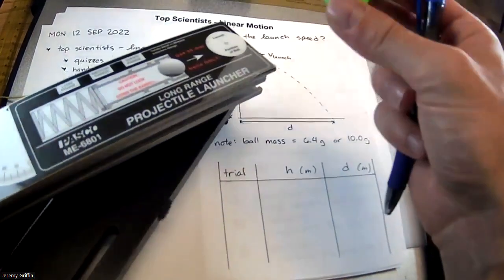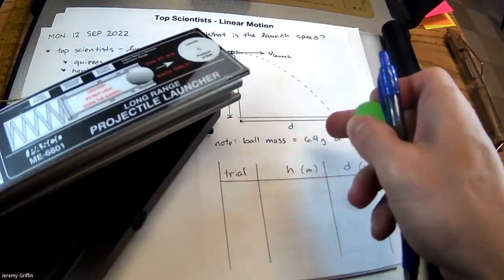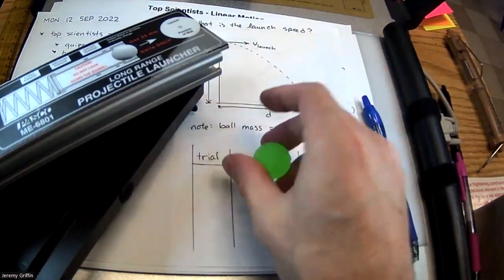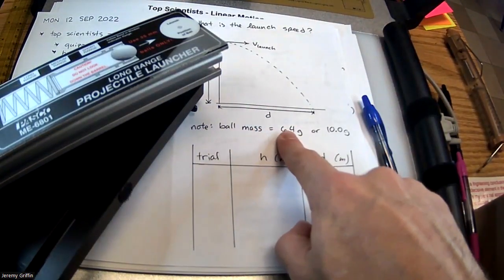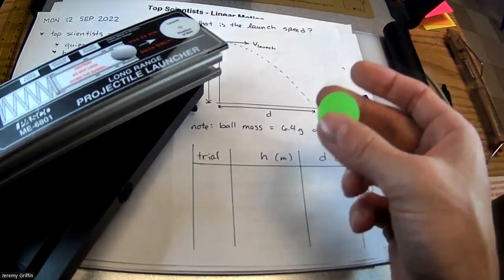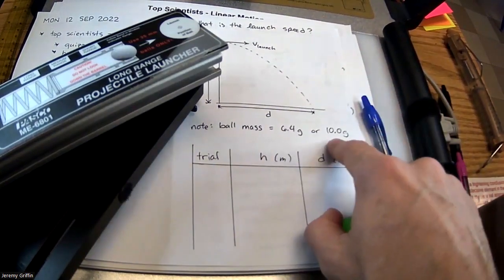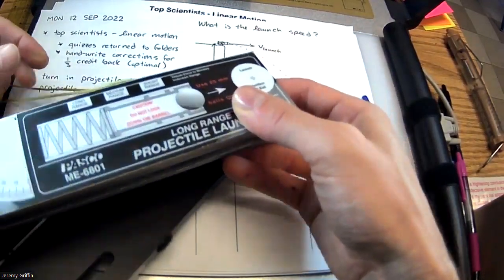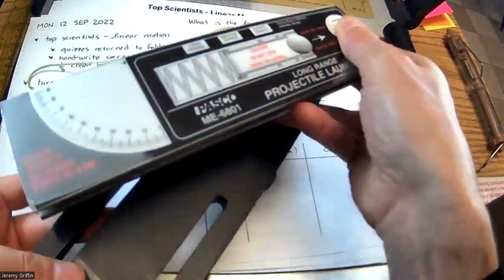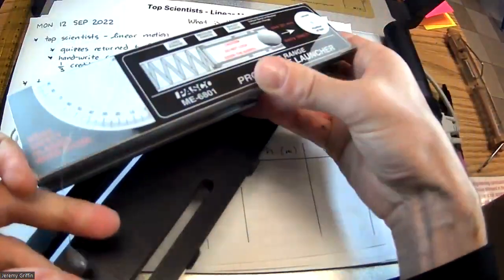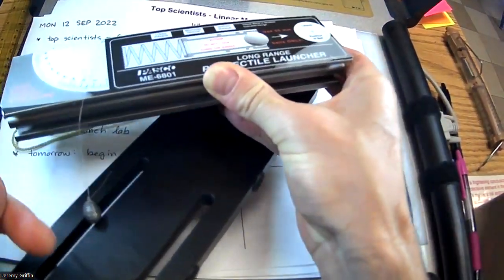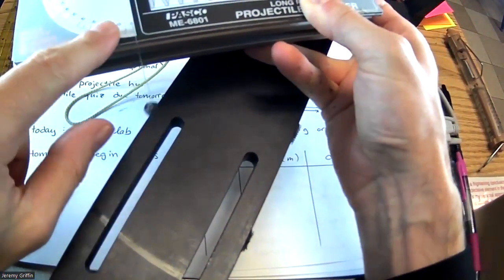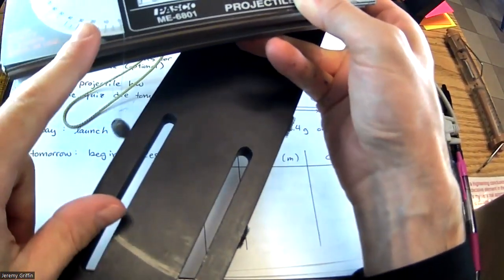Then I can take this ball. Now there are different kinds of balls out there. This is a spongy little bouncy ball with a mass of 6.4 grams. Some of you have a hard plastic yellow ball. That one's 10 grams on the nose, but use one or the other. Put it right here. If I wanted to adjust the angle, do you see how you can adjust the angle? There's this bob that hangs down through this built-in protractor. It tells you exactly how many degrees to the horizontal.